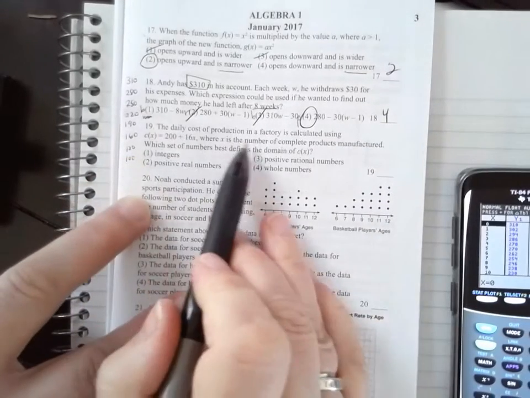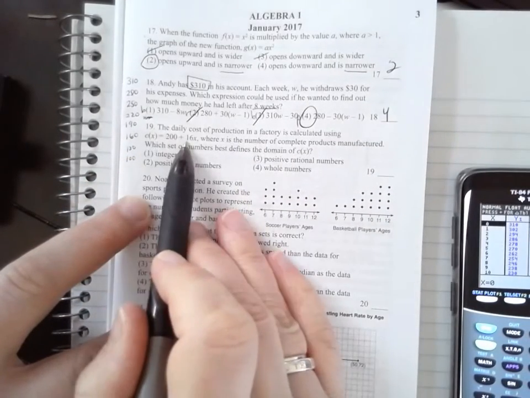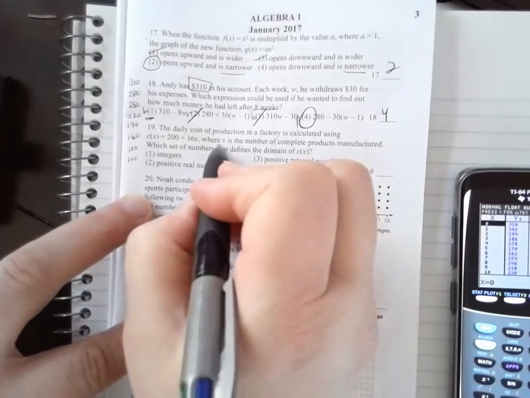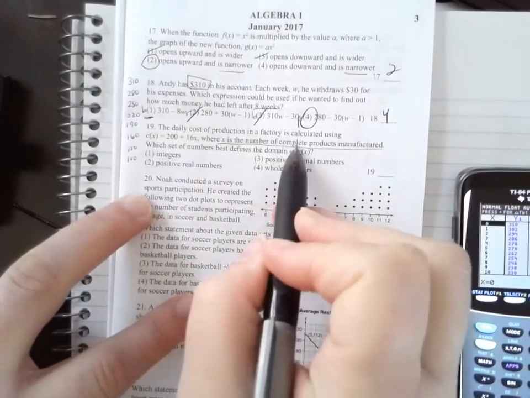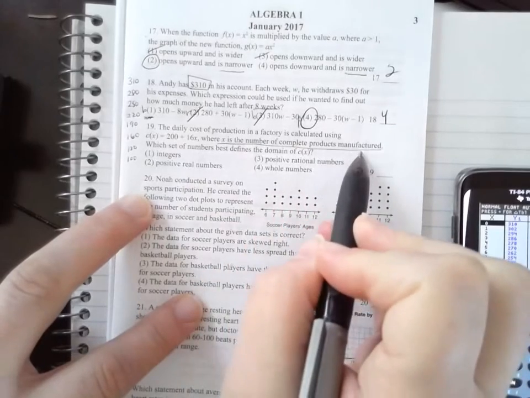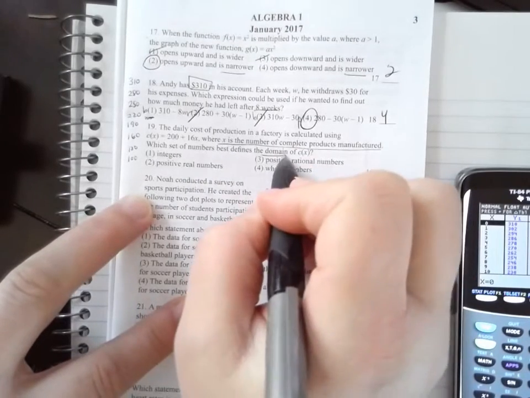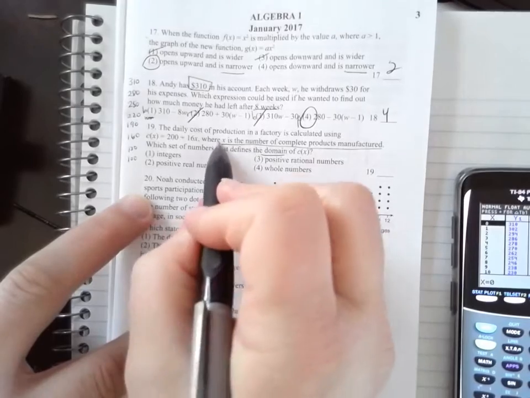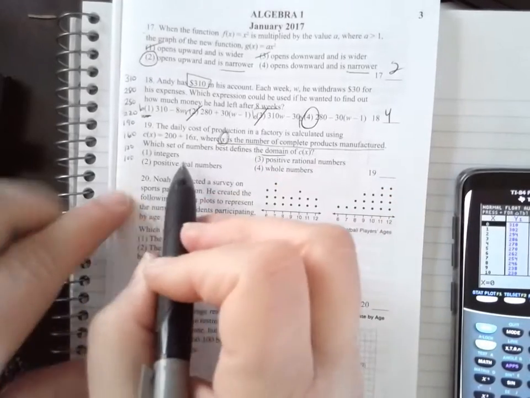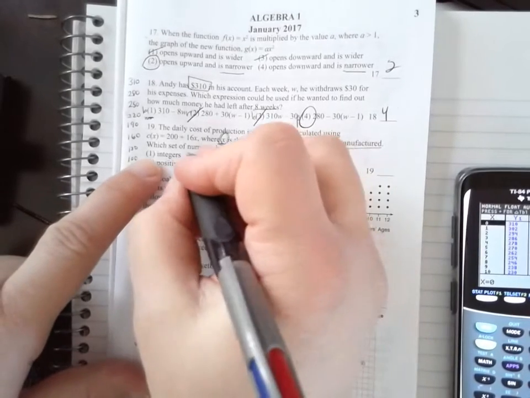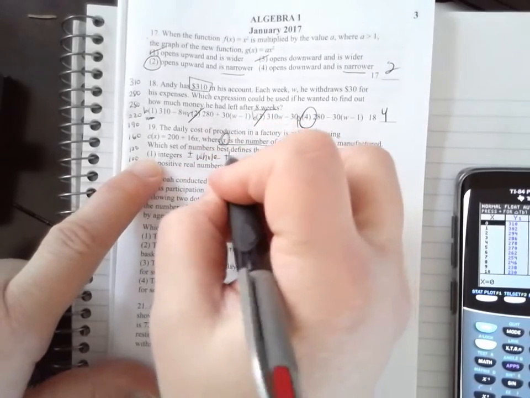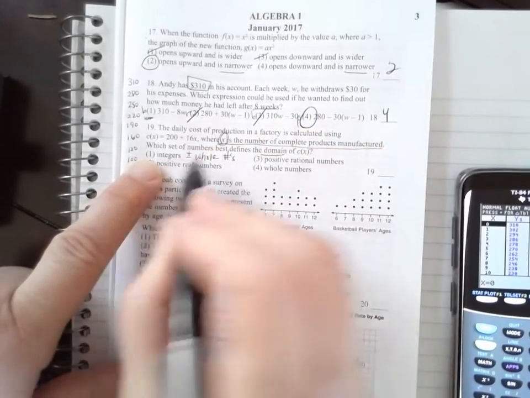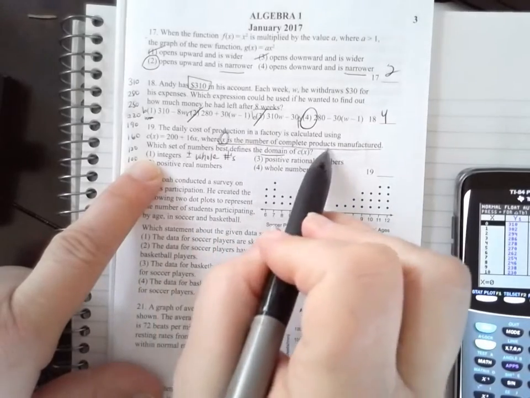The daily cost of production in a factory is calculated using this model, where x is the number of complete products manufactured. When it says domain, they want to know, okay, what numbers make sense for x? So can you have integers? Well, integers are both positive and negative whole numbers. Can we have negative numbers representing the number of complete products?